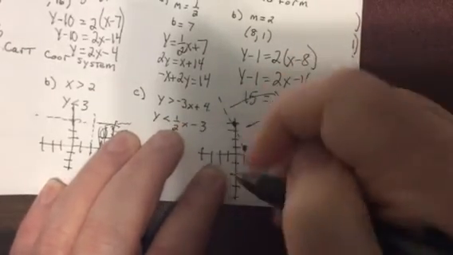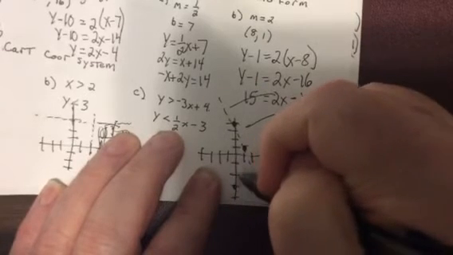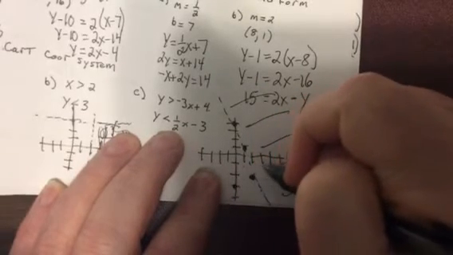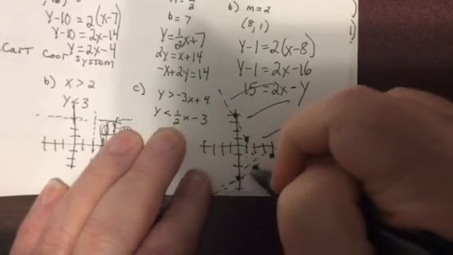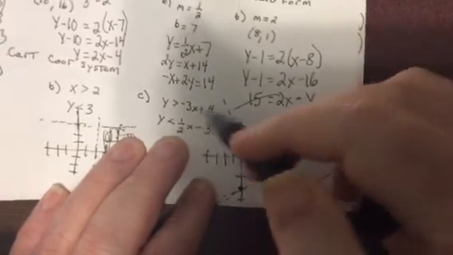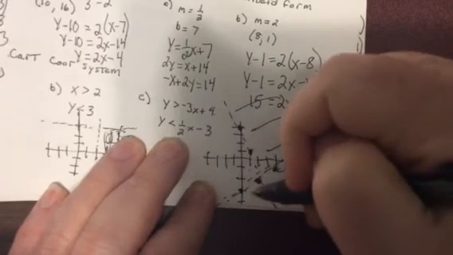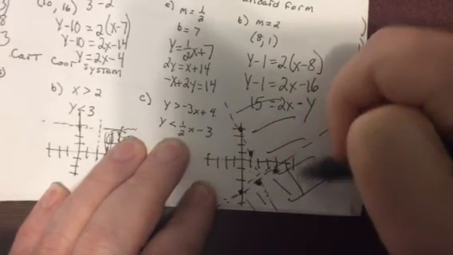Now do this one. Negative 3. Slope's a half. Up 1 over 2. Up 1 over 2. Again, no equals. Whoops. So it's dashed. And is 0 less than negative 3? No. So we shade this side.